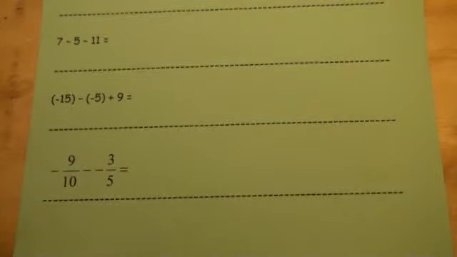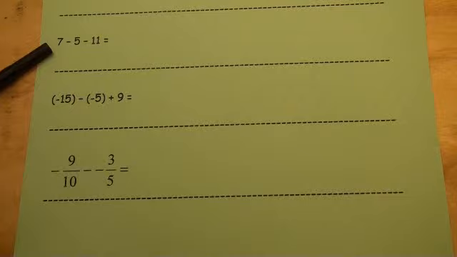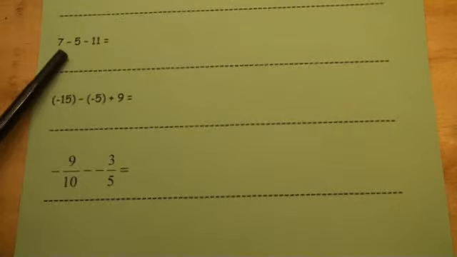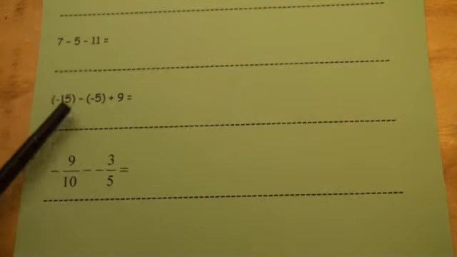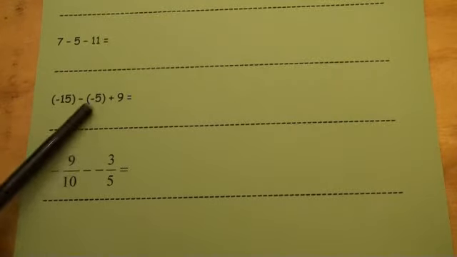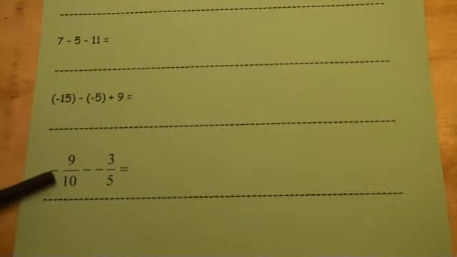Alright, here are a few other examples, very similar, just working with either 3 numbers or fractions. The first one, we have 7 take away 5 minus 11, and in this case, as a look ahead, we would go ahead and combine the 2 negative numbers together first, because that's usually pretty easy. Same thing here, we're going to first change this to a plus, and then go ahead and combine the positives and then work with the negative. Here we're going to change this to a plus and then get a common denominator.